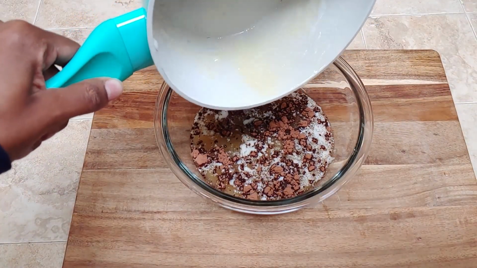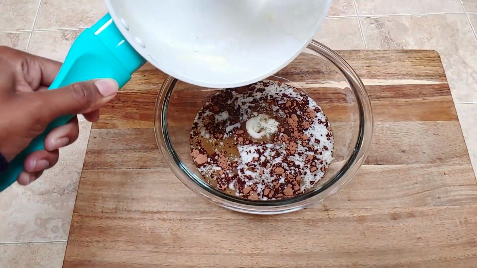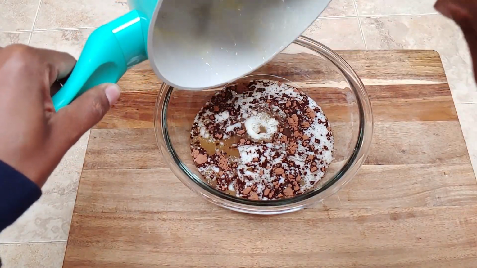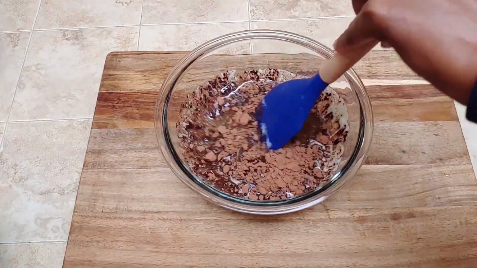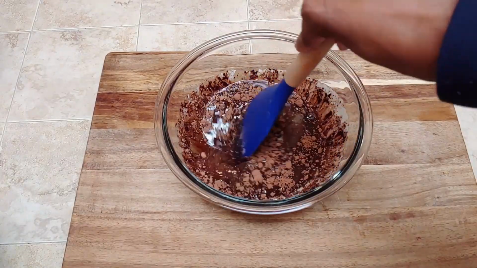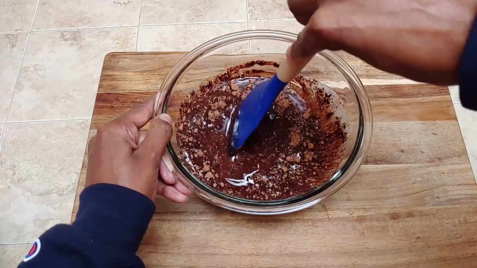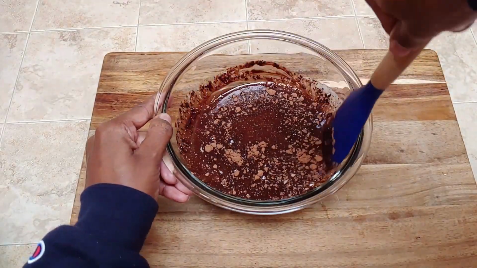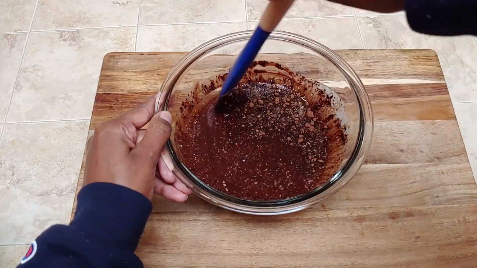So what you want to do is pour the hot liquid, and this liquid can be milk, it can be water, it can be butter, or any kind of oil, whatever oil you're using for your recipe. It can be coffee even. Coffee is a good enhancer of flavor for chocolate, so that's a good thing to add as well. But here I'm using warm, melted butter. You just want to stir your cocoa powder into the hot liquid and make sure it's all dissolved.